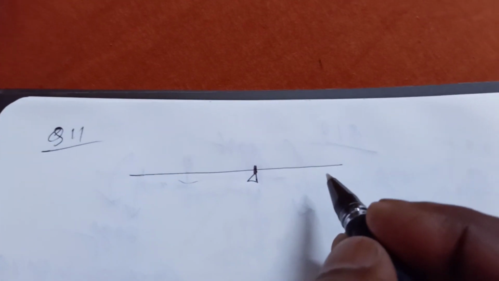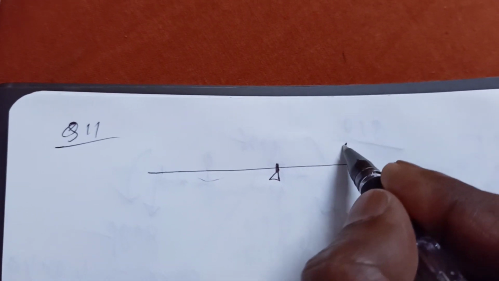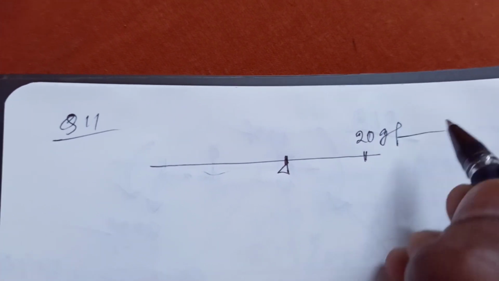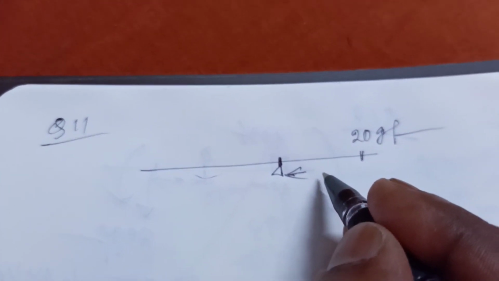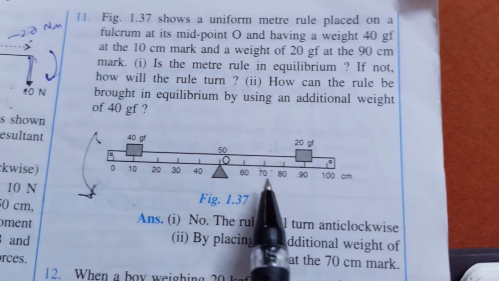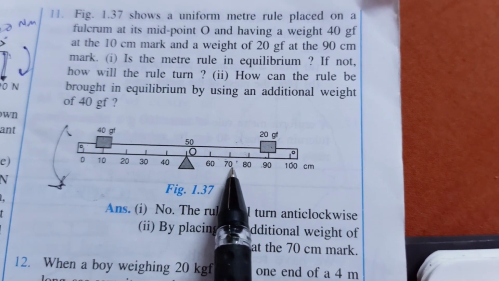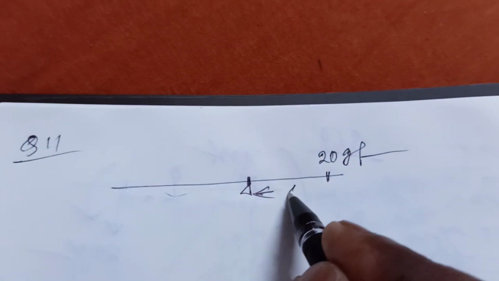At 90 centimeter there is a mass of 20 gram force, and from the fulcrum it is 10, 20, 30, 40. So this is 40 centimeter.